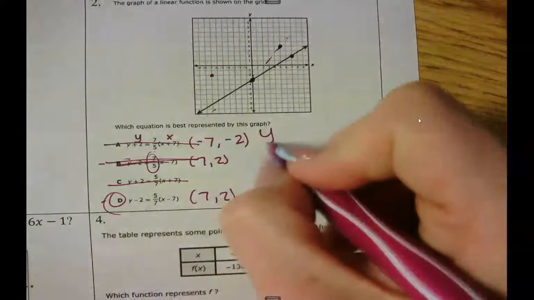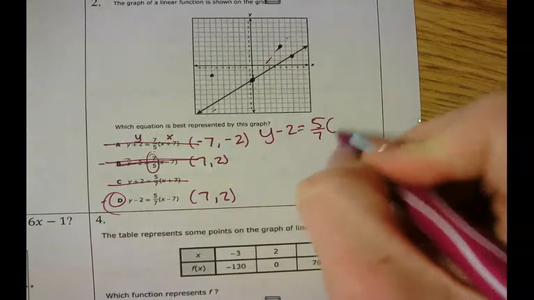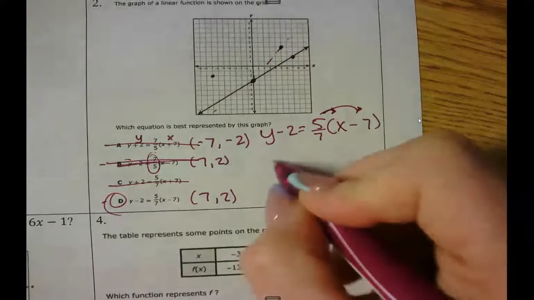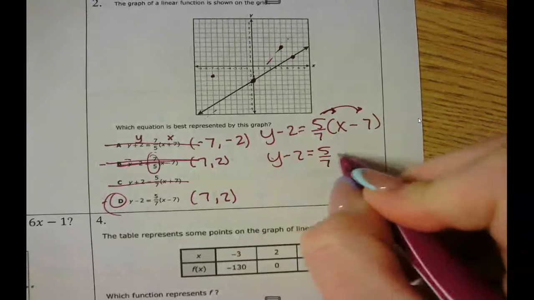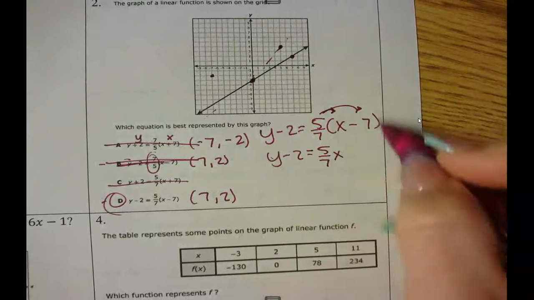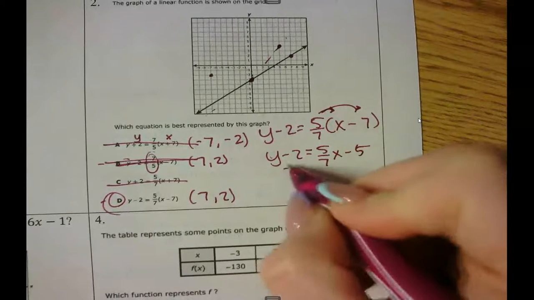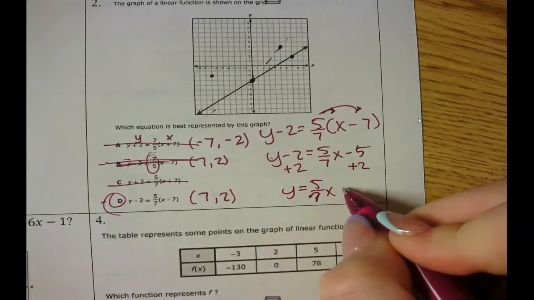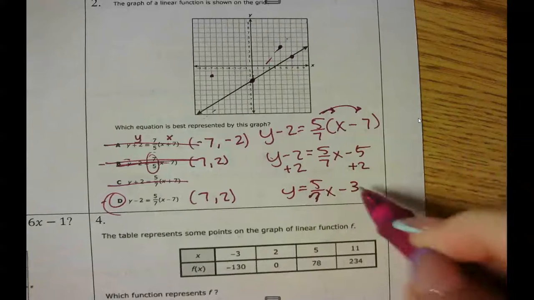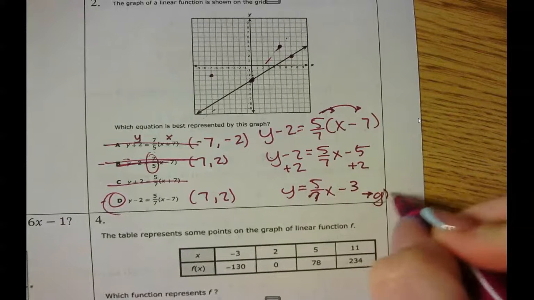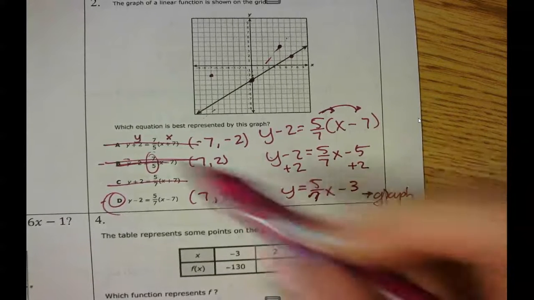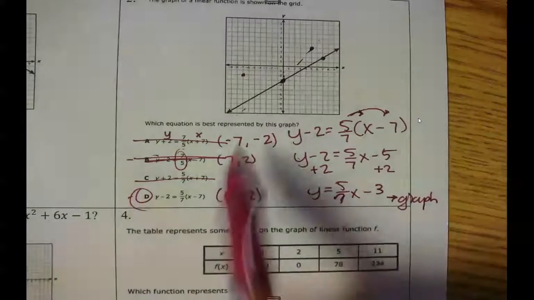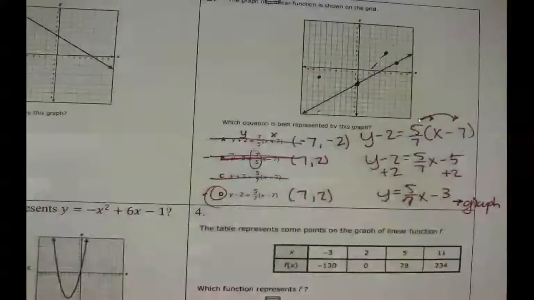Another way of doing this, which is probably the way I should have showed you, is more difficult. We would have to distribute this. So this would be y minus 2 equals 5/7 x minus 5. And then I would have to add this over here. I'm trying to get y by itself. 5/7x minus 3. And then I would graph this and do that for each of these and see which one. But either way, I like the way I did it with the points, if you can remember that.